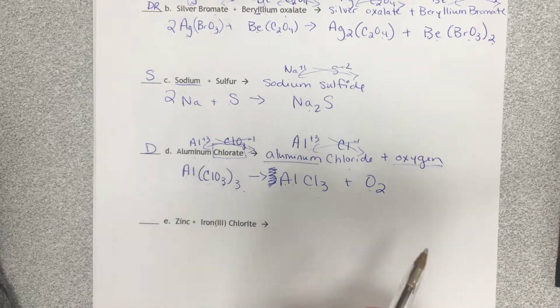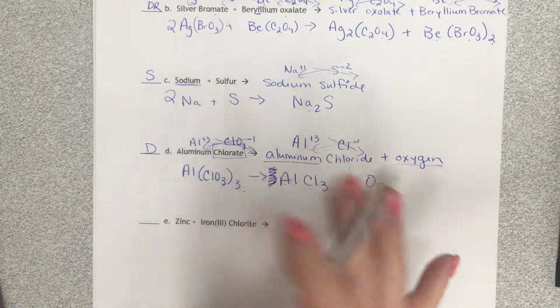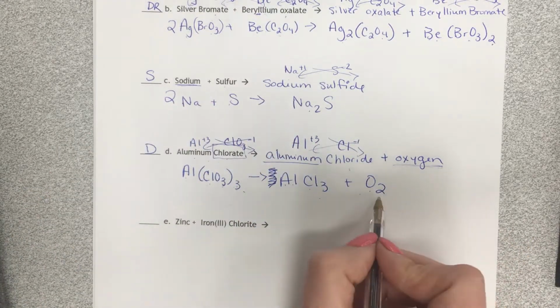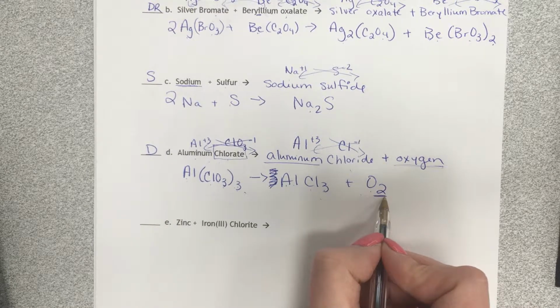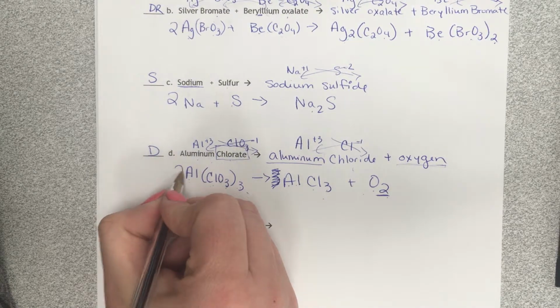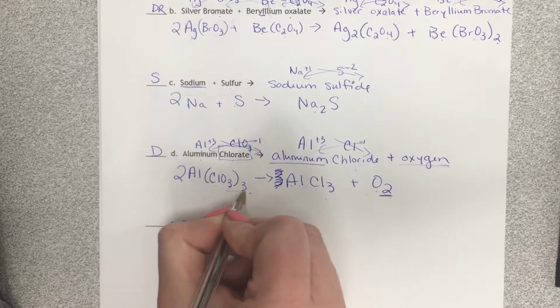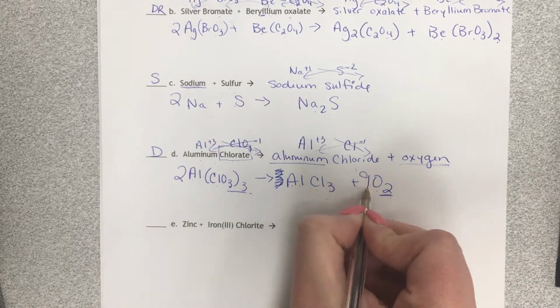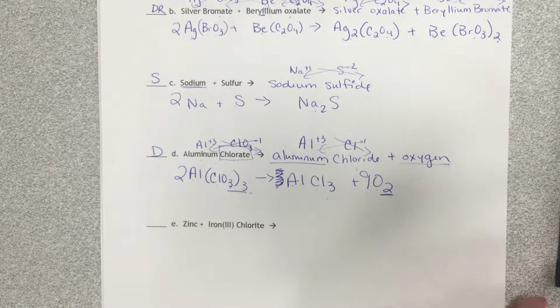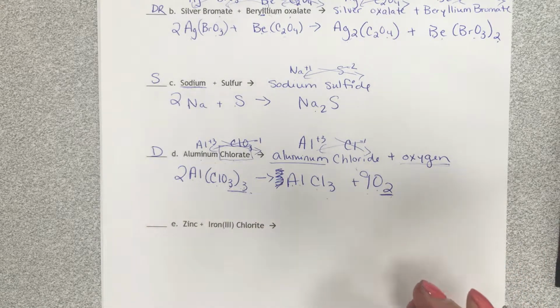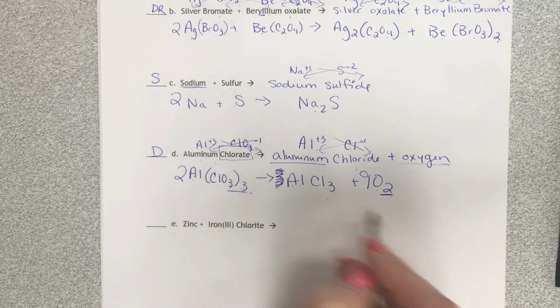Okay, so here's where we get to the point where we don't like it. So remember when I told you, like on the other page, where you use the subscript as the coefficient? And then this is a subscript as the coefficient. That's really the only way I can think of how to explain it, because that gives you the lowest number where they'll balance on each side.